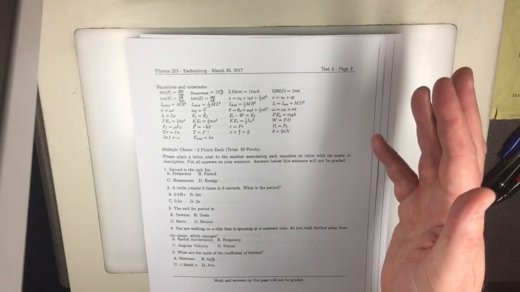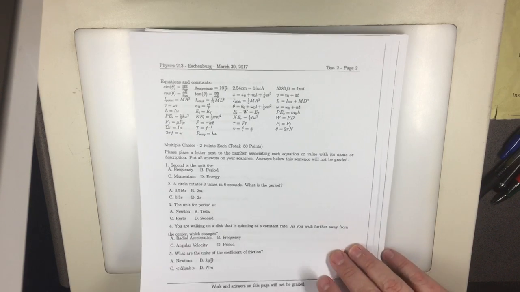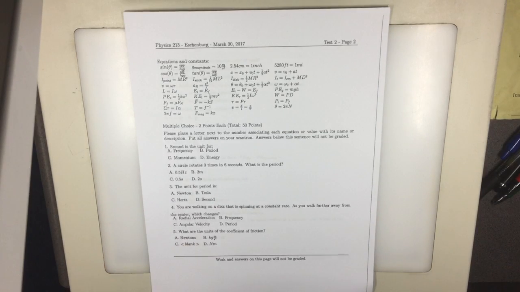Same as before, all sorts of information given. None of it's really labeled. The most appropriate letters are given, and then you can figure the rest out on your own. Let's do multiple choice.